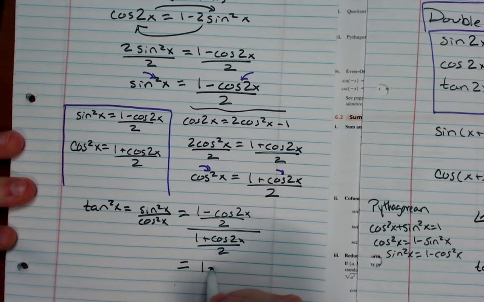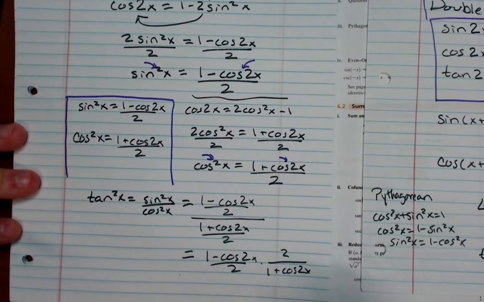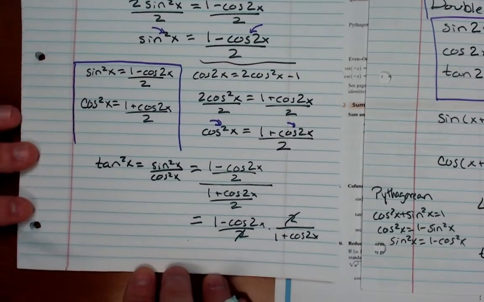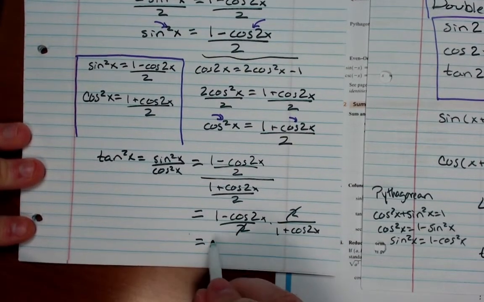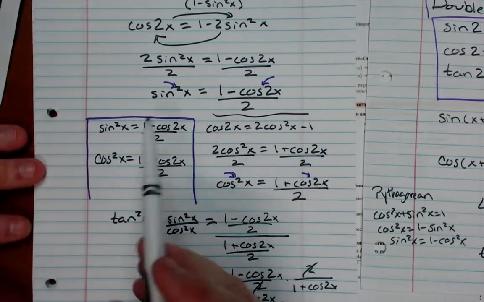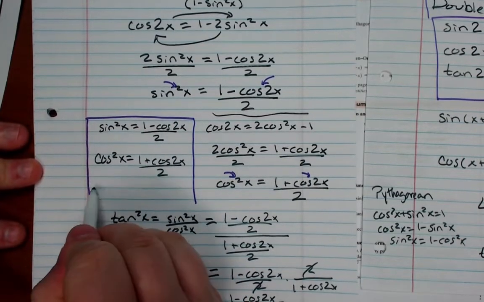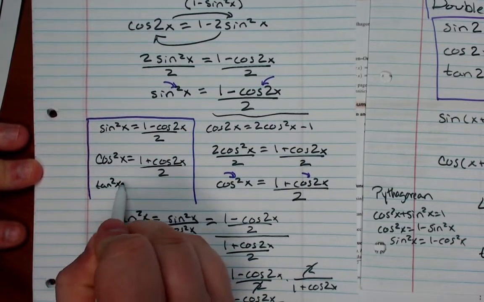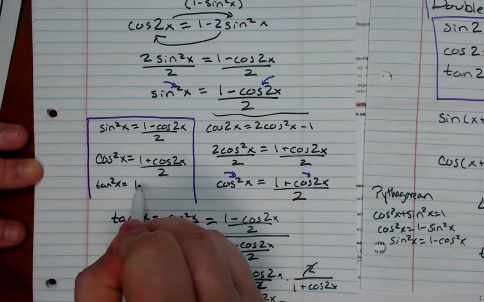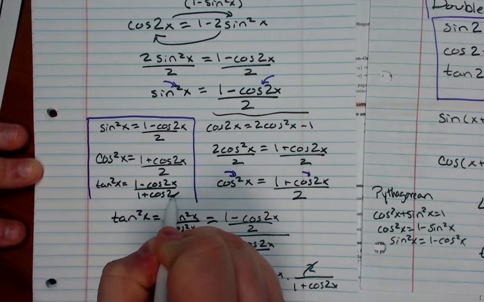Well, that's the same as 1 minus cosine 2x over 2 times 2 over 1 plus cosine of 2x. Those 2's cancel. And we then get that tangent squared x is 1 minus cosine 2x over 1 plus cosine 2x. So because the sine is over the cosine, we have the minus over the plus. Tangent squared x is just 1 minus cosine 2x over 1 plus cosine 2x.